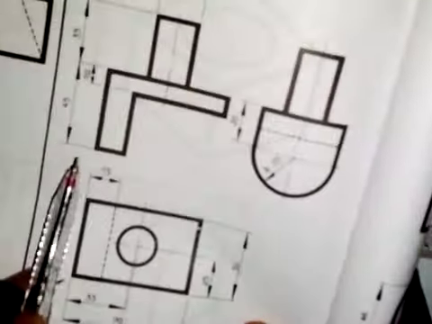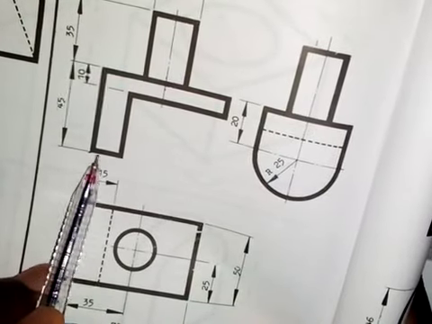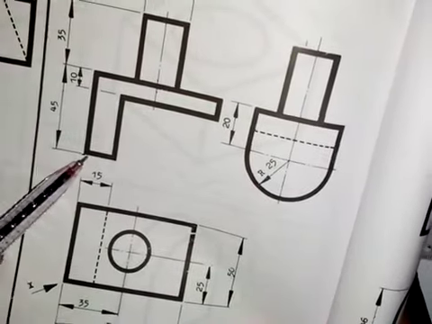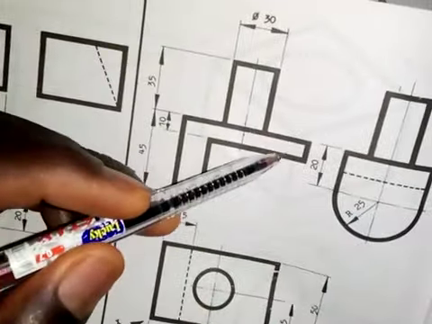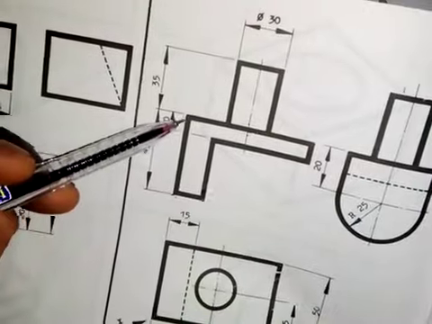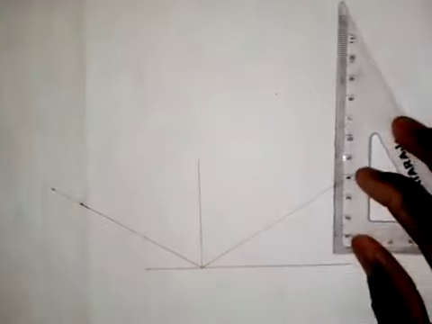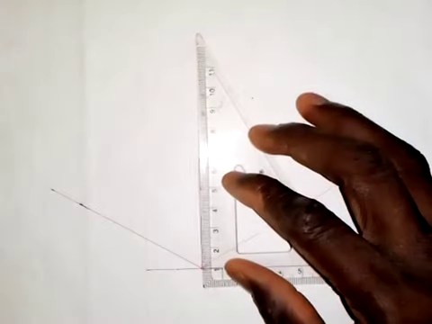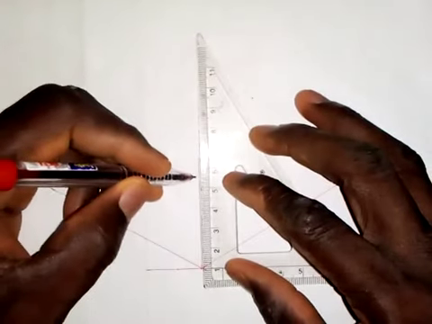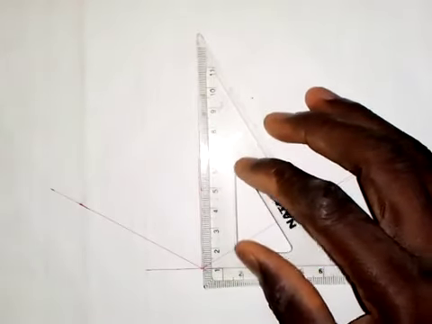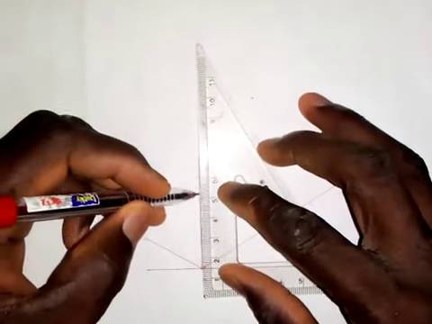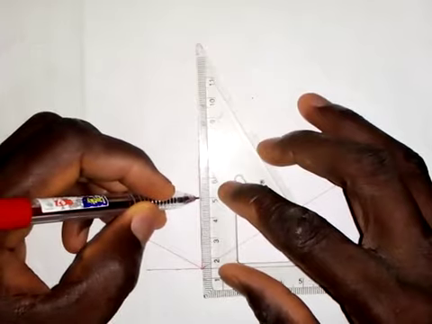So we begin to take the dimensions. The thickness from here to here is 15 millimeters, and the height from here to here is 45. The thickness of this part here is 10 millimeters as we have here. So what I need to do first is to take a measurement of 45 millimeters on this line. I will use this set square to take my dimensions. I will also take 10 millimeters down from here, that 45.